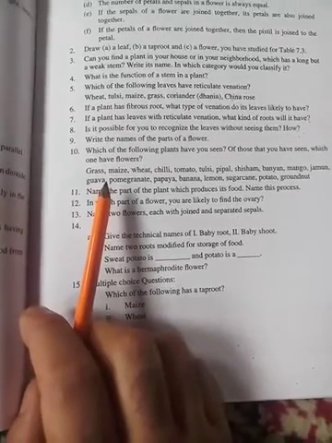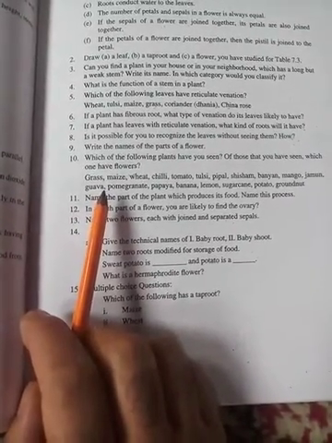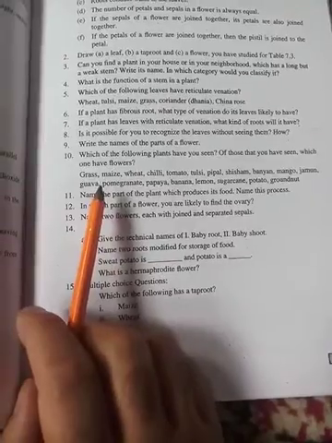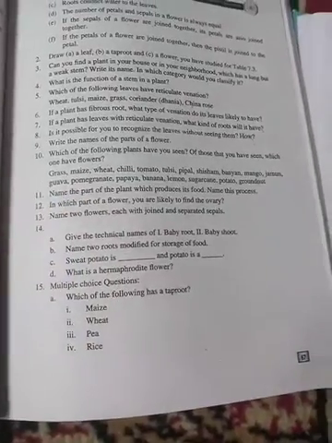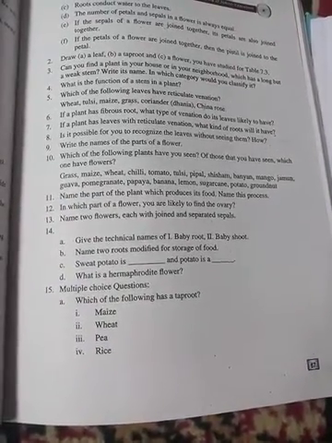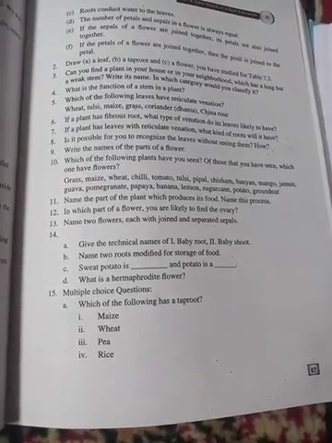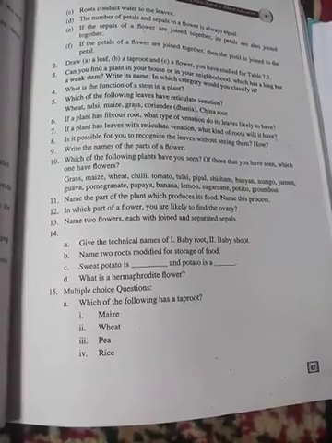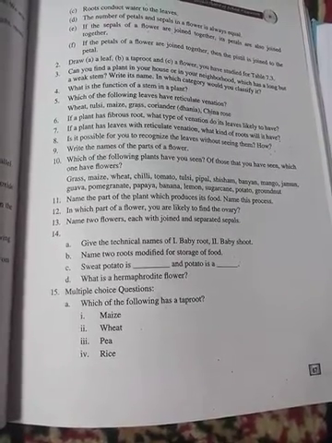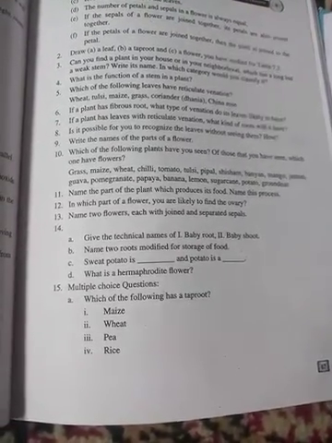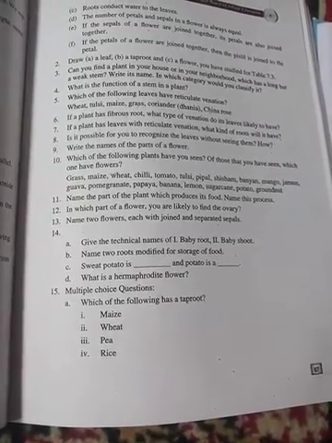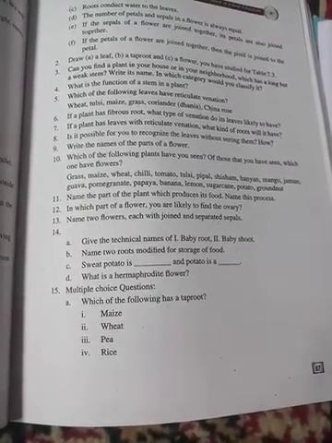Dear students, today we will try to understand the questions from page number 67, from question number 9 onwards. Up to question number 8 we have already discussed in the previous video. So question number 9 we will discuss. Write the names of parts of a flower.